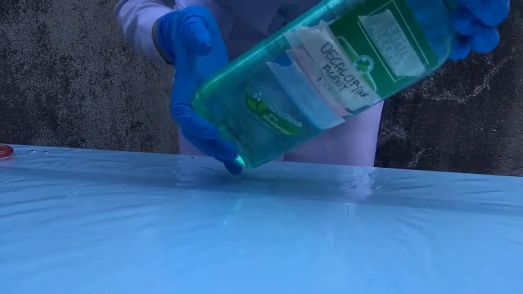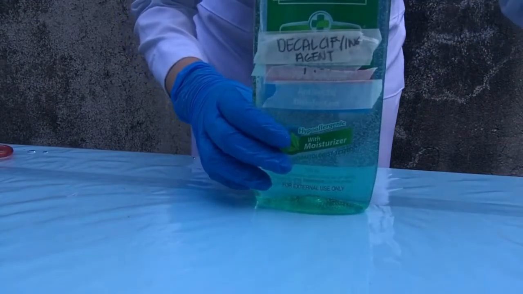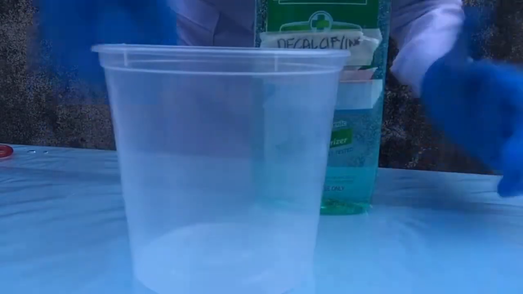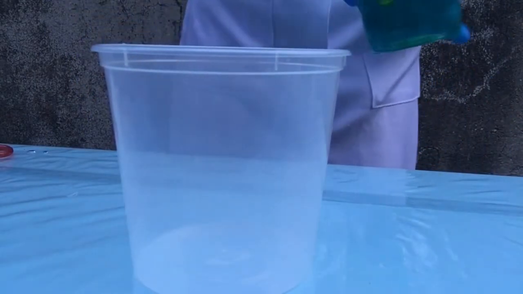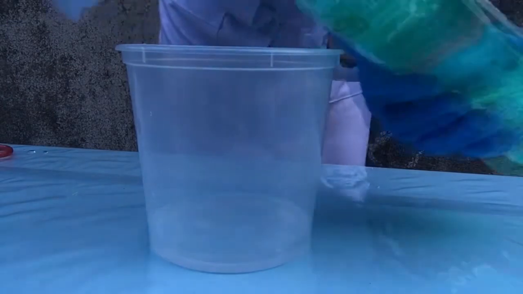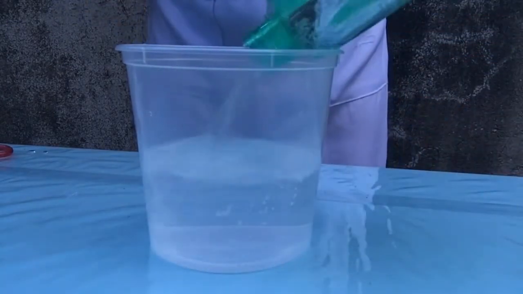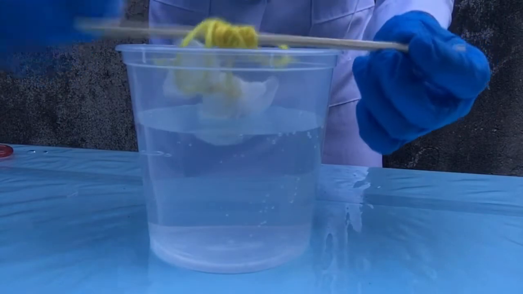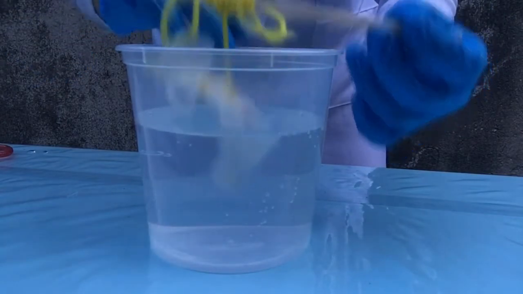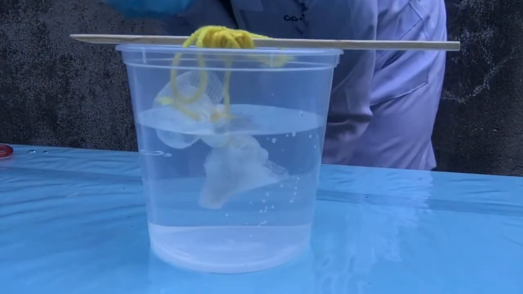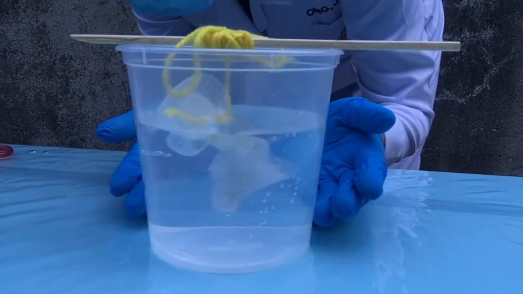Next step is to use the decalcifying agent, so we need to transfer it onto the beaker. Please take note that the ratio for the decalcifying agent to the tissue or specimen is 20:1. Proceeding, we will now submerge the wrapped specimen or tissue in the decalcifying agent. Please take note that you will need to wait 12 to 24 hours for it to be decalcified. Therefore, please make sure to store it properly.